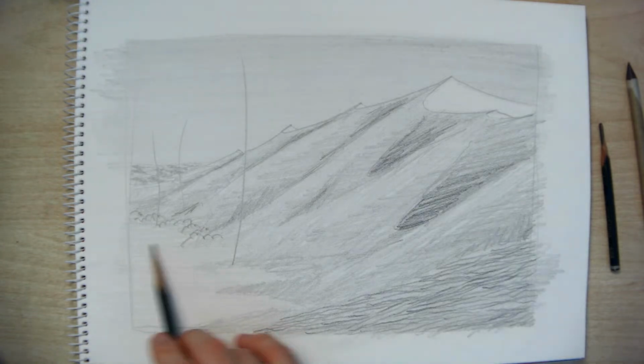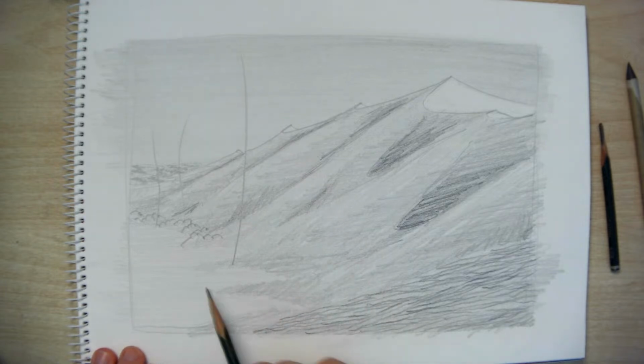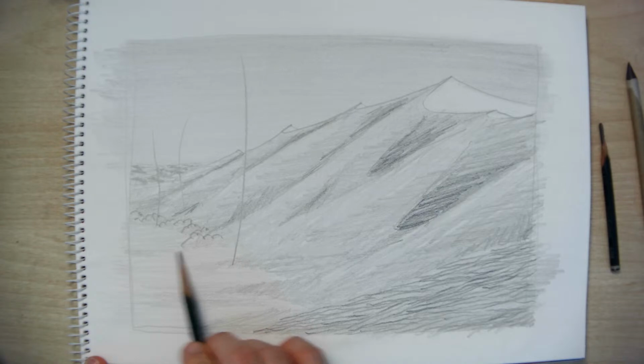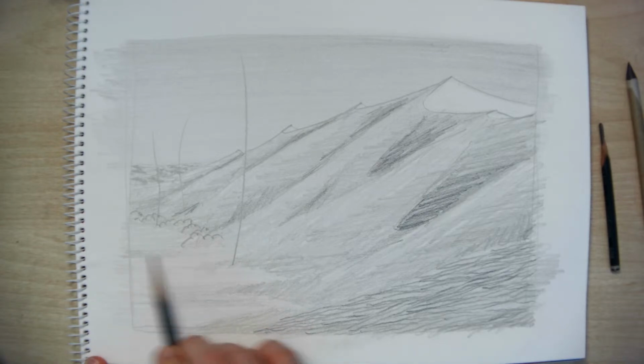Could do it the other way around, I guess, but I think this is a little bit easier on me. So I'm going along with always horizontal lines, and I'm creating a couple of darker areas in the water.